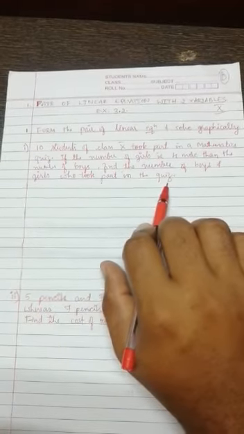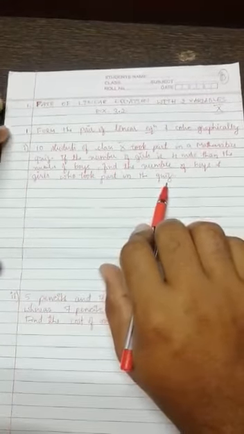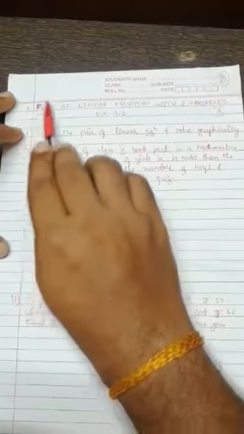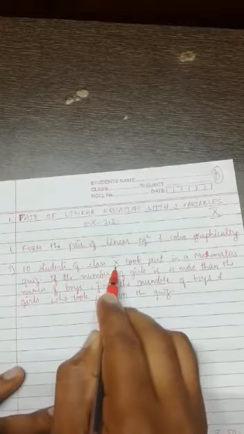We have two conditions. As we know, to be a pair of linear equations, we must have two equations. So, if you observe it carefully, look at the first sentence. 10 students of class 10th took part in a mathematics quiz. That means including boys and girls altogether 10.